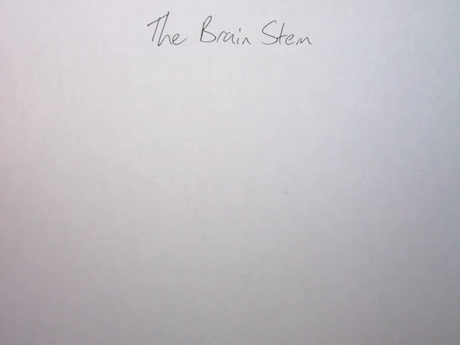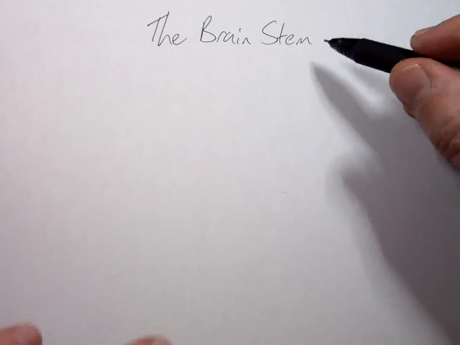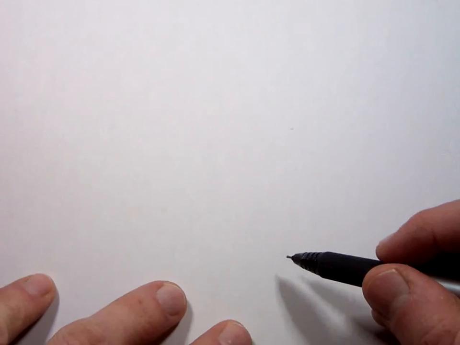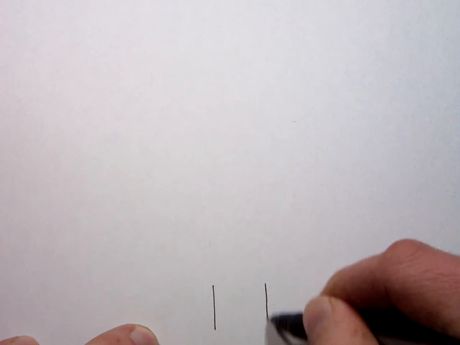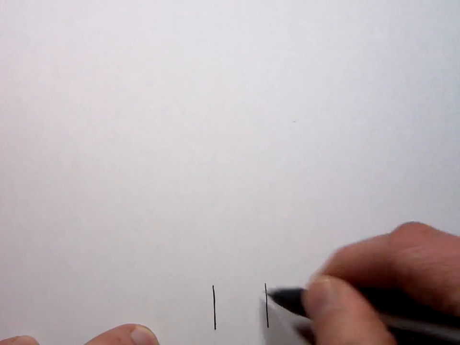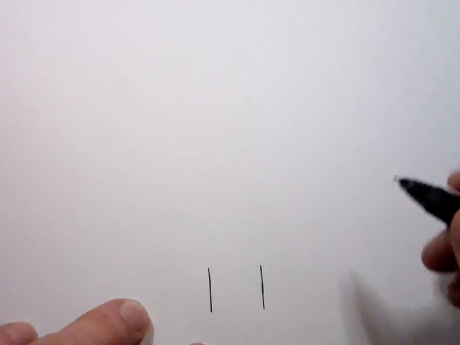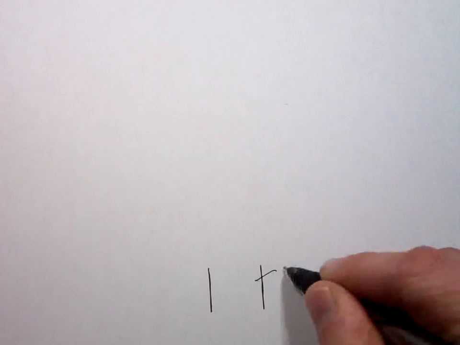Title of this lecture is the brainstem. We're going to focus just on the bottom up here. We're not going to deal with the cerebrum at all today. So if you would start about halfway down the page here, and we're going to draw this. This is a tube of a gigantic bundle of nerves that travels through your vertebral column. What's its name? This is your spinal cord.